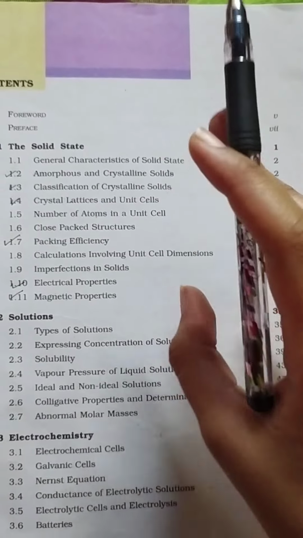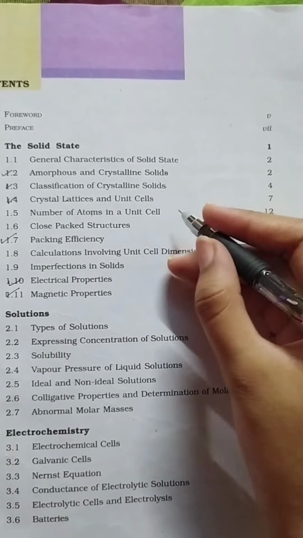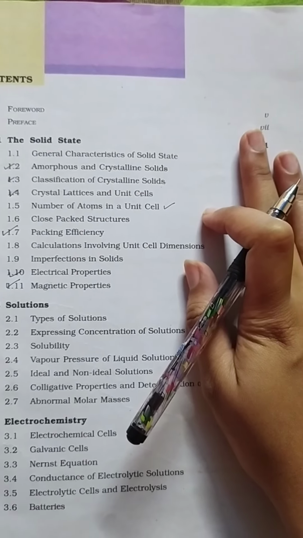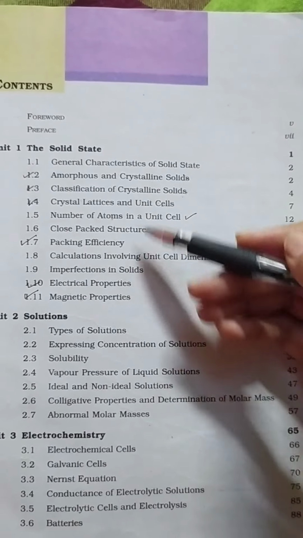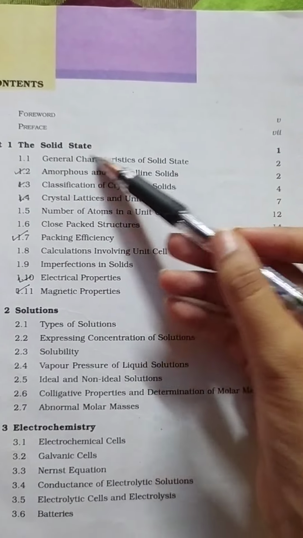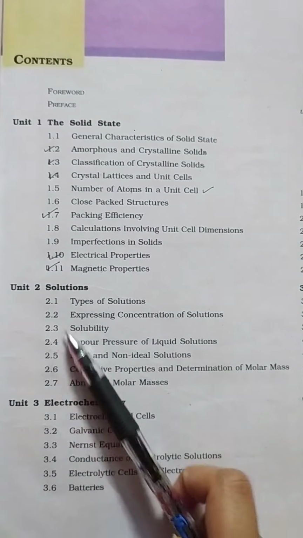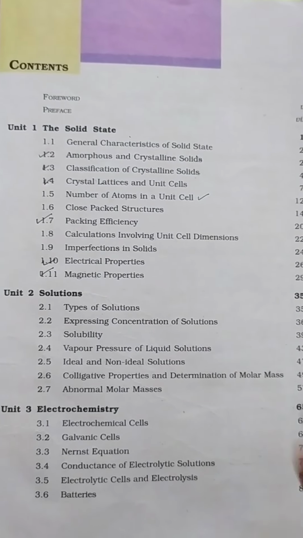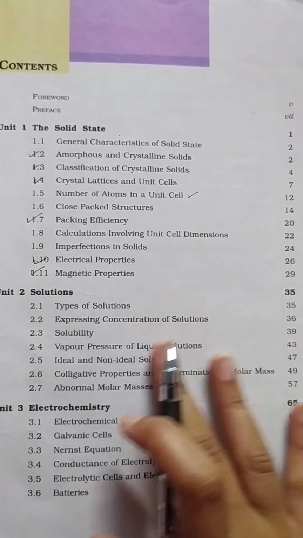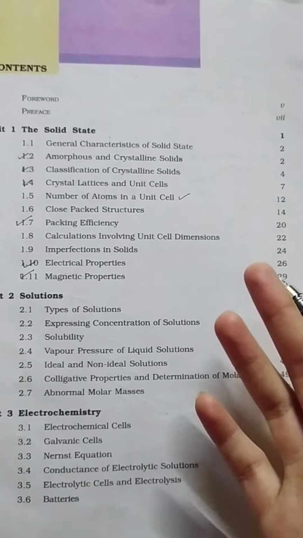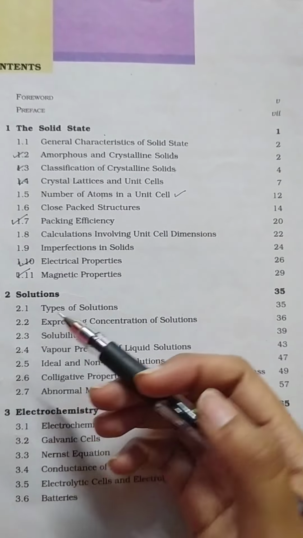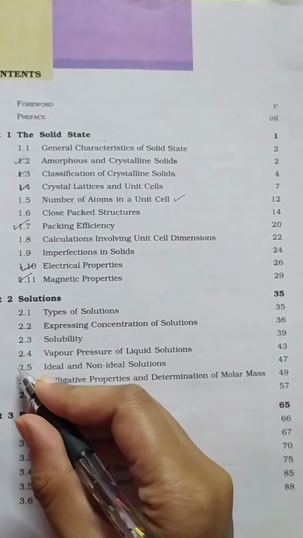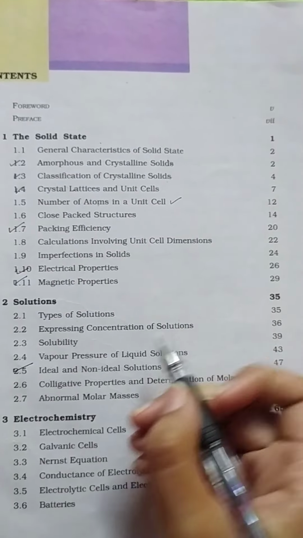No worries guys, without wasting your time, let's do it. And the least important question here is the number of atoms in the unit cell. Least means not the least, but it is also important. Number of atoms in a unit cell will be a problem asked in the exam.